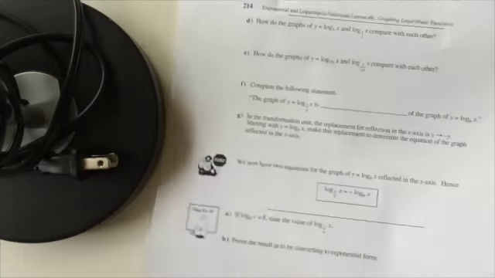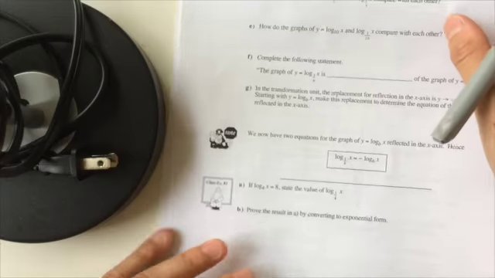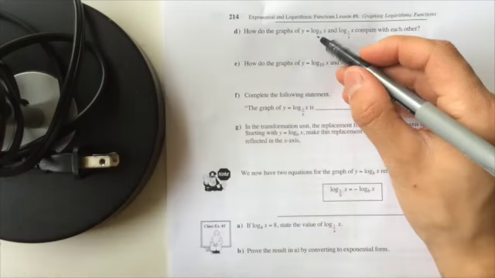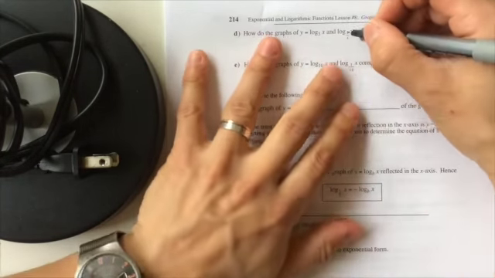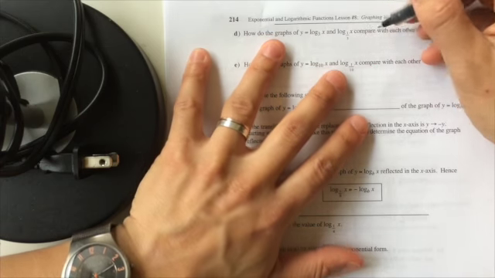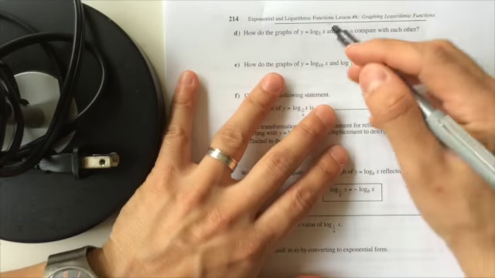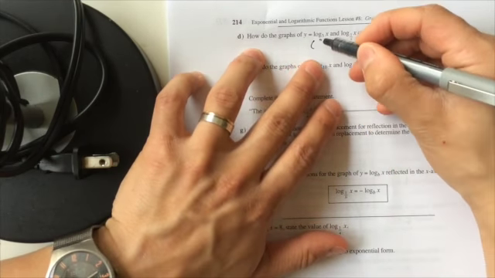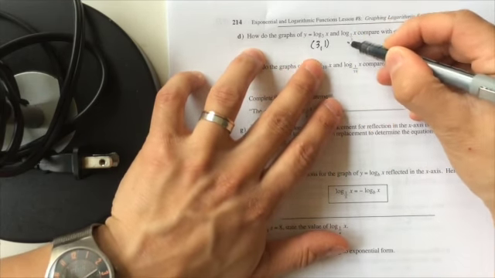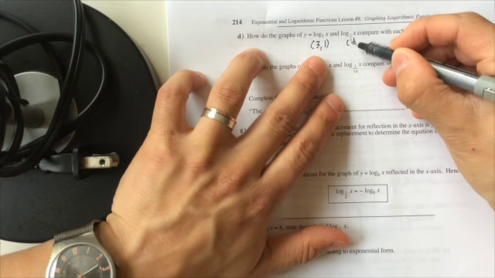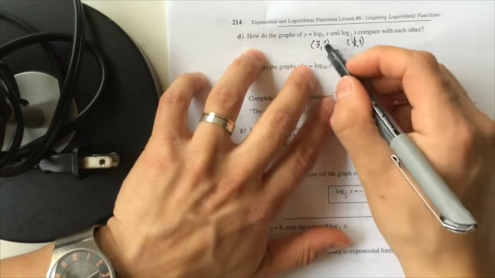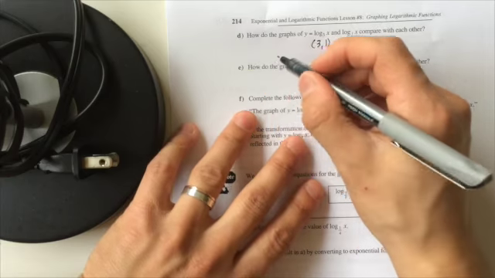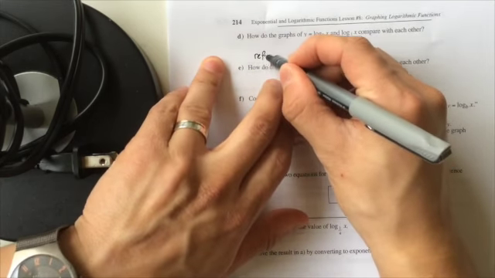Now let's see how the graphs of y is equal to log 3 of x and log 1/3 of x compare. If this had the point 3 and 1, and this one had the point 1/3 and 1, this is actually a reflection in the x-axis.